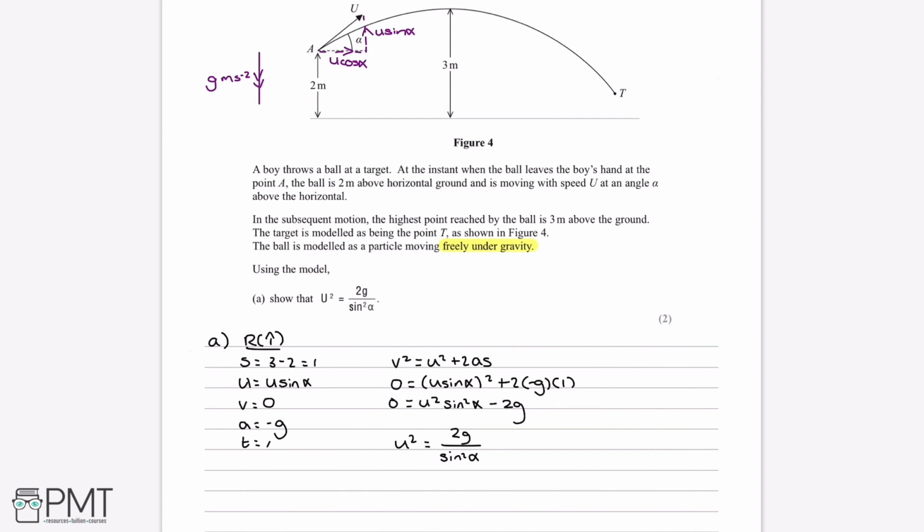This question is worth 2 marks. Our first mark is a method mark, and it comes from resolving vertically, which we've done here. Our second mark is an answer mark, and it comes from ending up with what we've been given in the question. So getting the right answer in the end is our second mark.